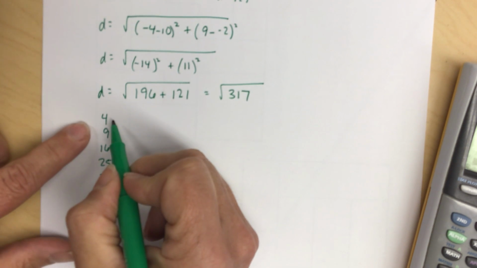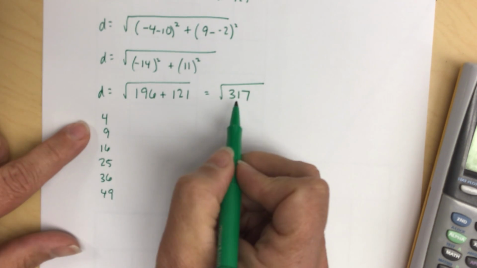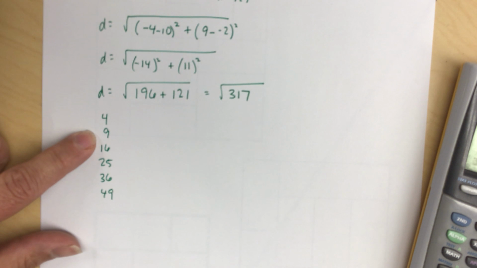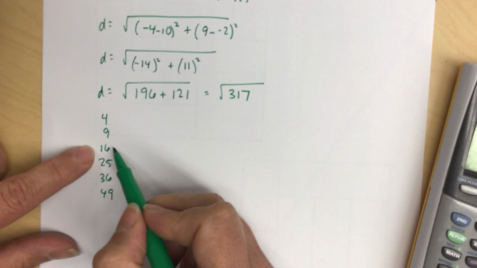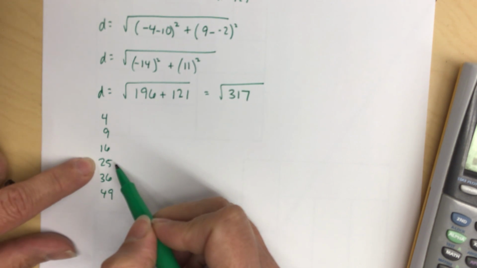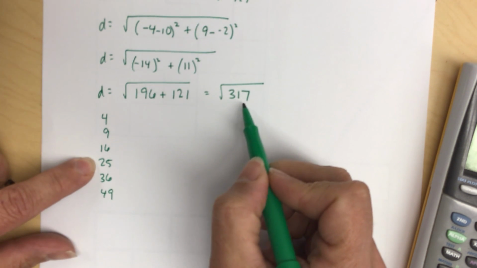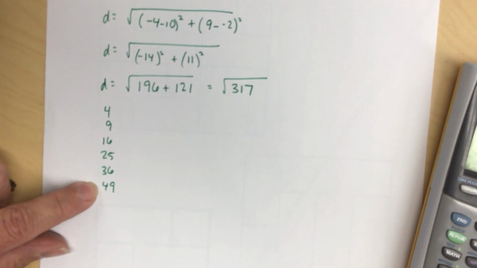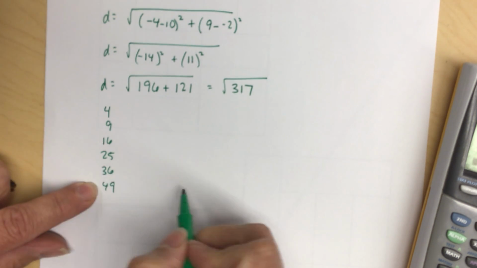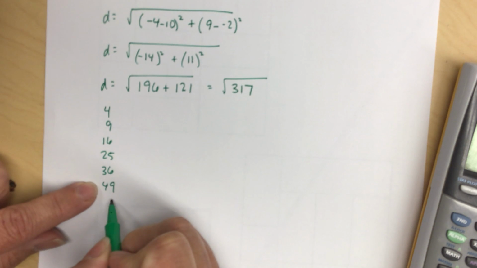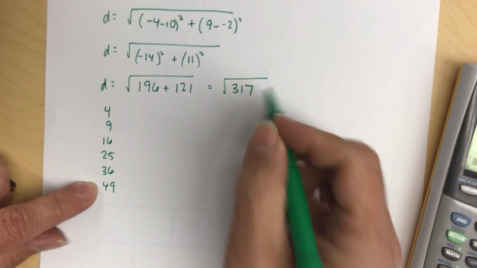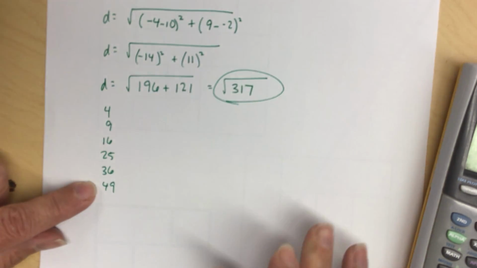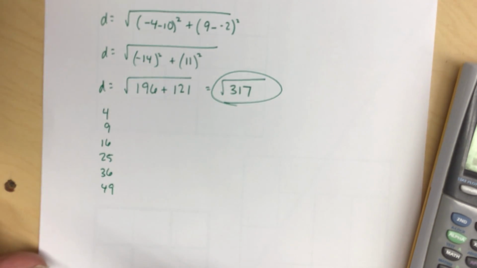Well, 317 divided by 4 isn't going to work because it's not an even number. So I'm going to try 9. 317 divided by 9 is 35.2. That doesn't work. 16 won't work because it's even. 25 won't work because I can tell it doesn't end in a 25 or 50. 36 isn't going to work because it's even. So 317 divided by 49 comes out to be 6.5. So because I got a number smaller than 49, I know none of these are going to work. So that means this is my simplest radical form.